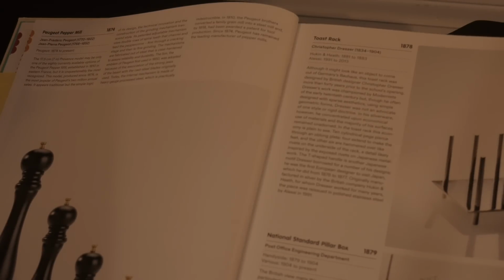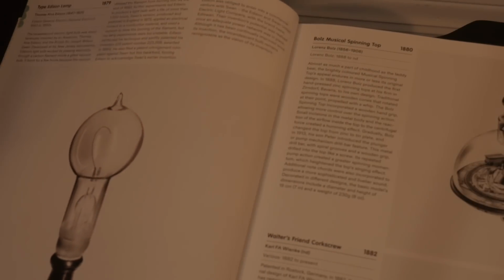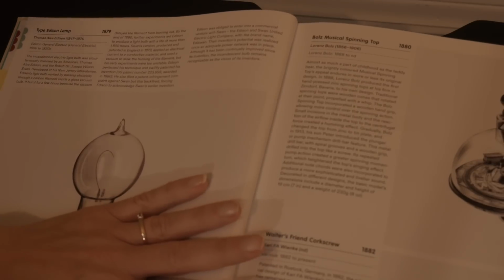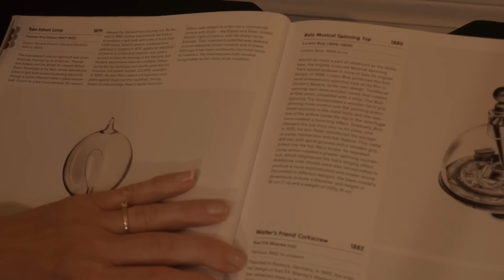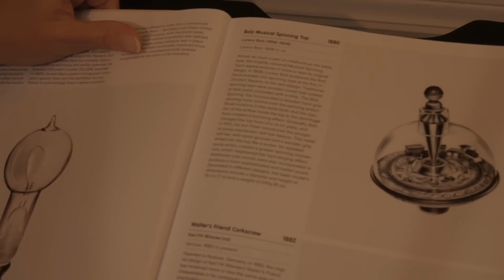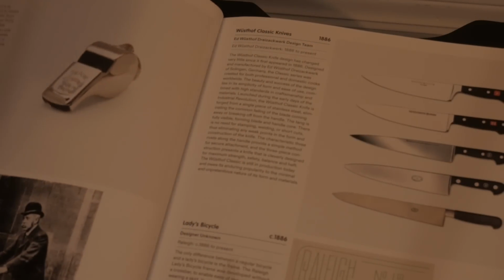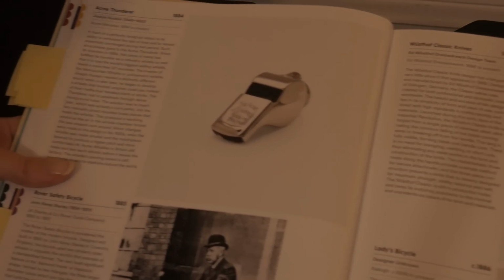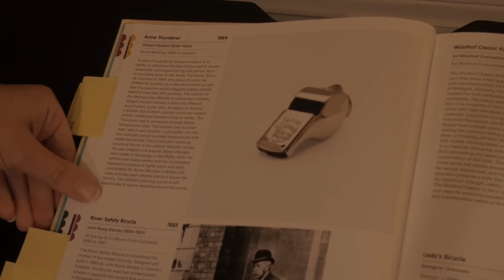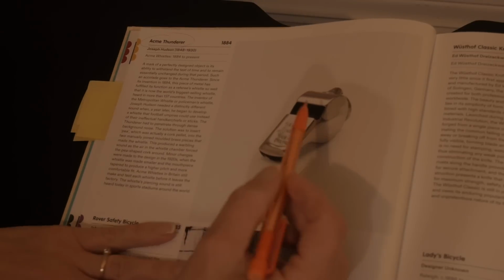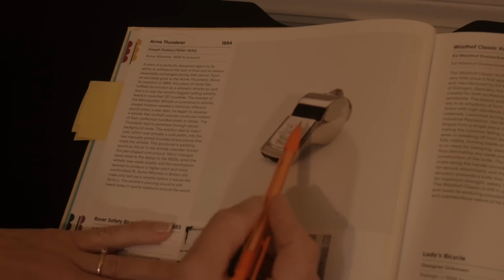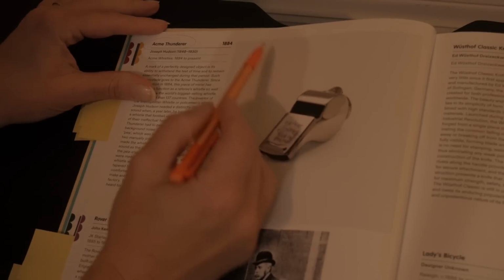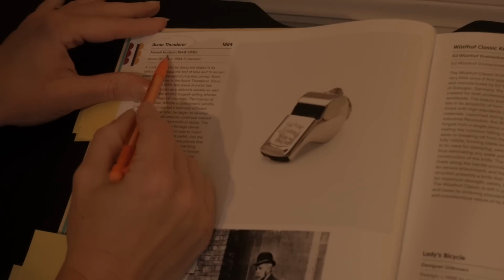So many interesting things in this book. I wish we could go through all of them, but we'll have to be patient. And we will definitely get to see all of these things eventually. Okay, so our next is here. So this here says the Acme Thunderer. This is from 1884 by Joseph Hudson.